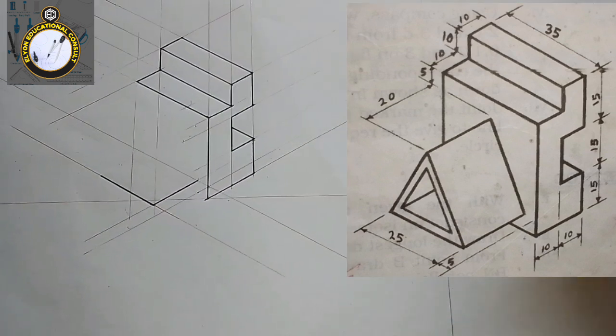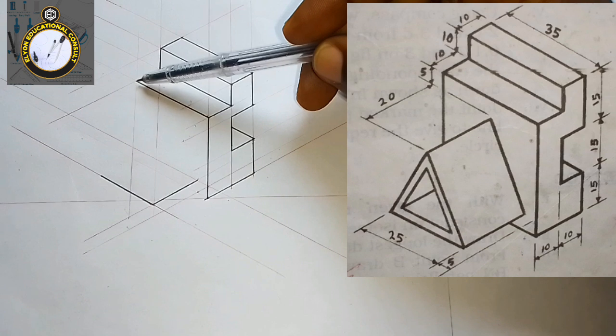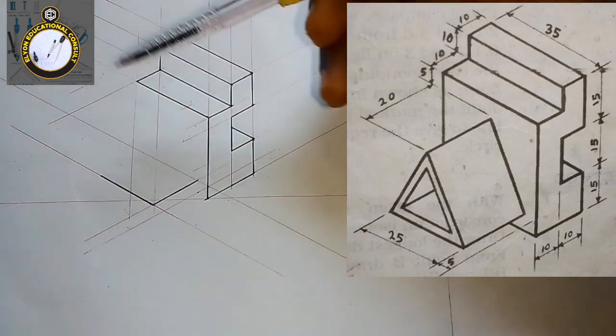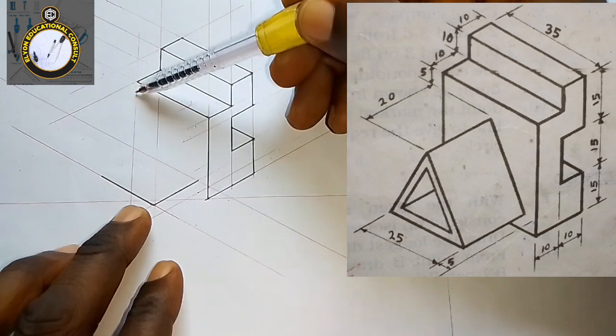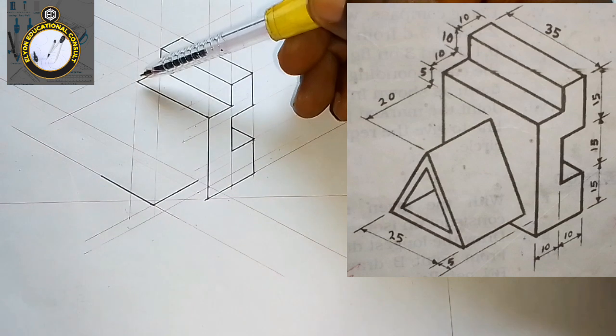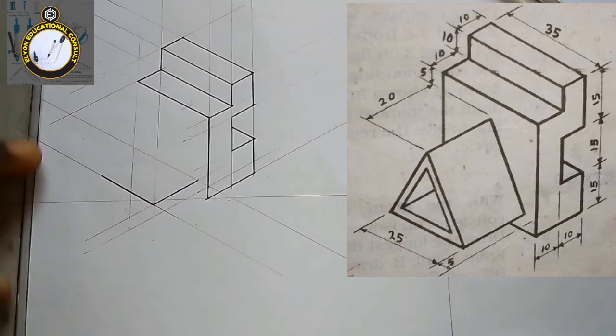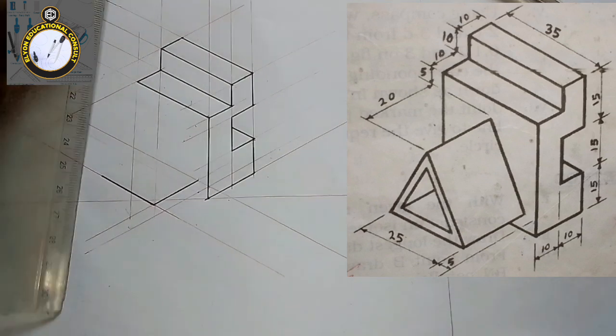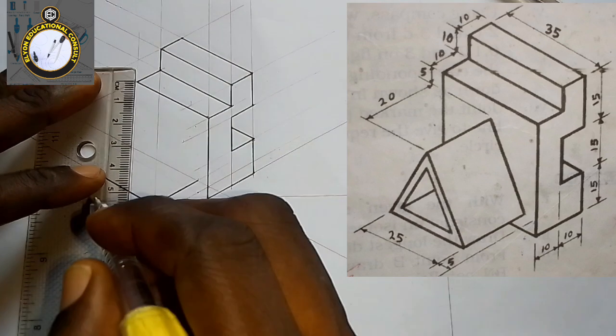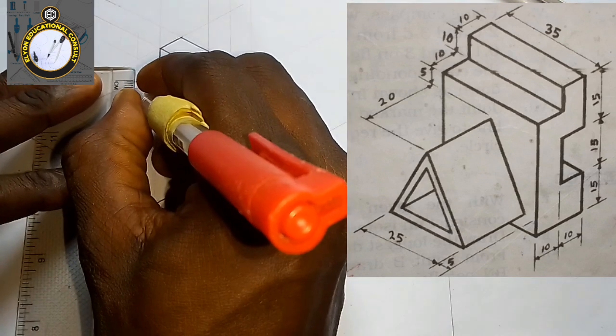So if you come to this top and we look at the question, the diagram at the top of the screen, we are given this side to be 5. So we are going to be considering that as well. So I'm going to measure 5 now. That's 0.5.